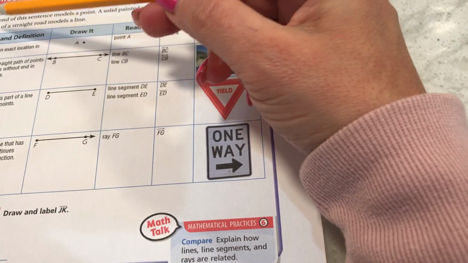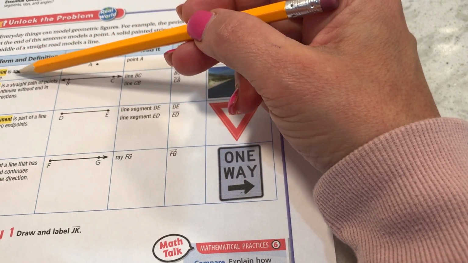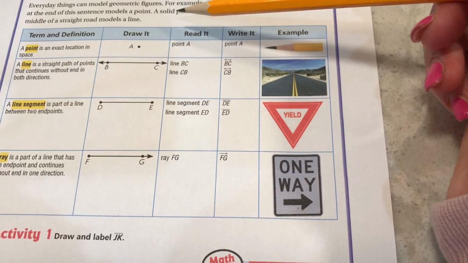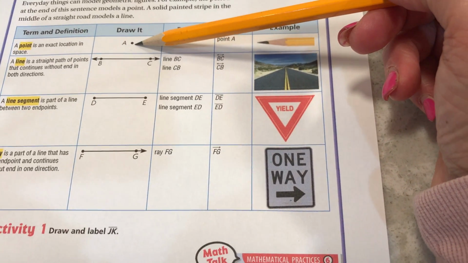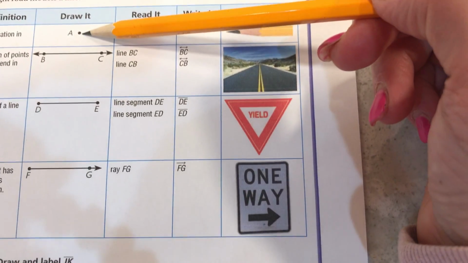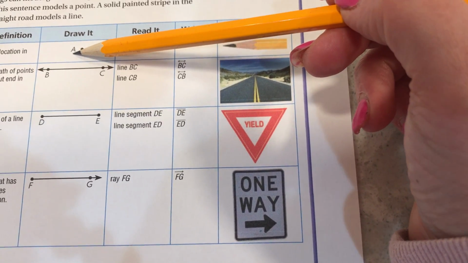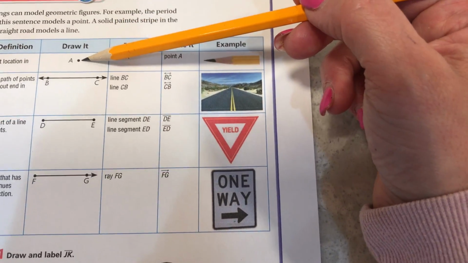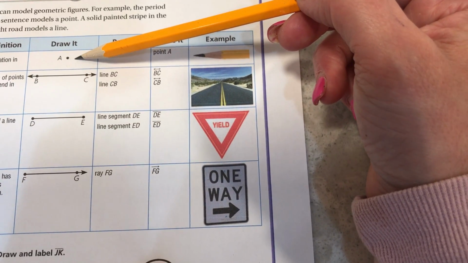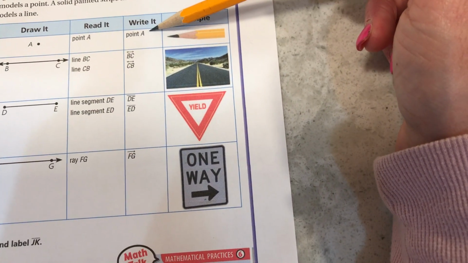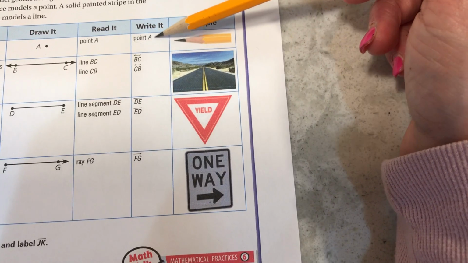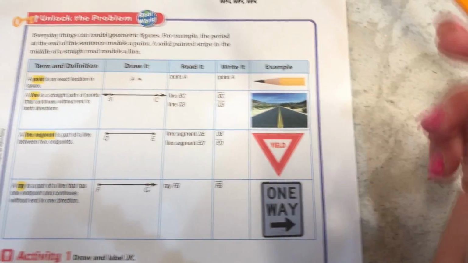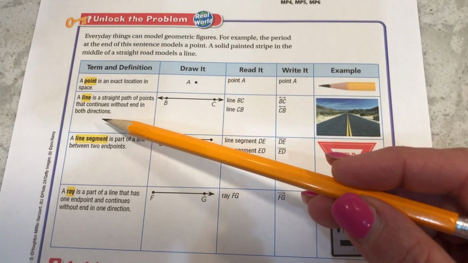So for the first term, a point, that's an exact location in space. And we draw it like this. It's a point, a dot, and with a capital letter. How we read it, we would read that as point A. And then we write it as point A. So that's like word form. That's how we read it. Okay. Now the next one is a line.